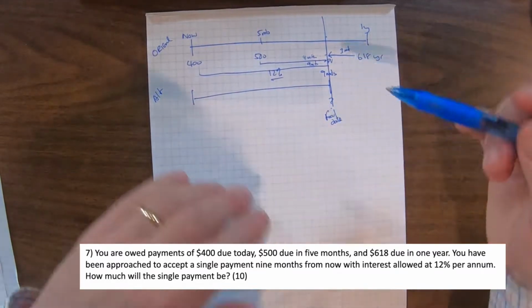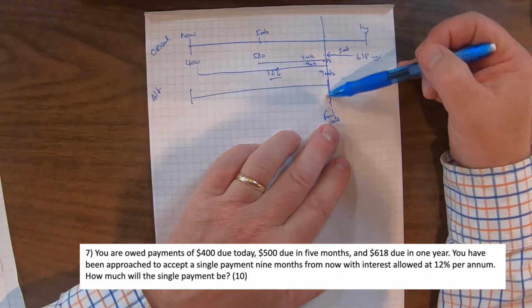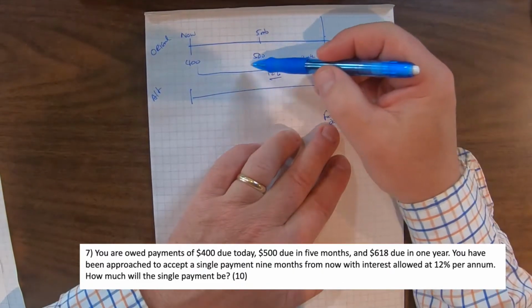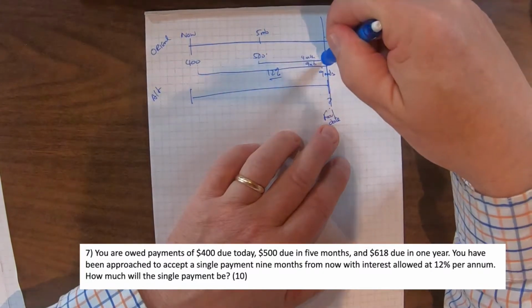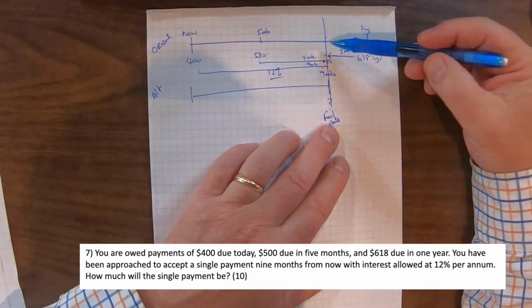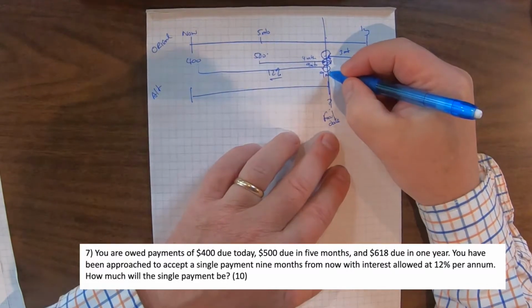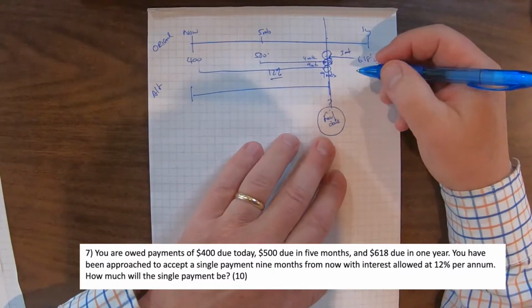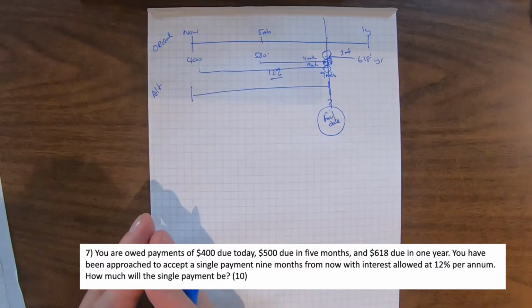So effectively, what we're doing is bringing all the original amounts to a point, and the point is the alternative option point, which is 9 months. So what we need to be able to do is 3 separate calculations. 400 needs to be brought ahead by 9 months, 500 needs to be brought ahead by 4 months, and 618 needs to be brought back by 3 months. If we total those up, that will be the same amount that we'd be willing to accept on that 9-month date. So really what we're doing here is 3 separate calculations, okay?